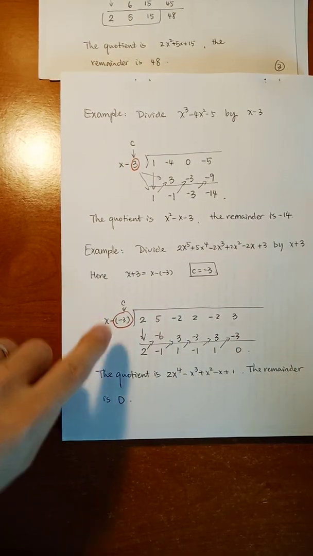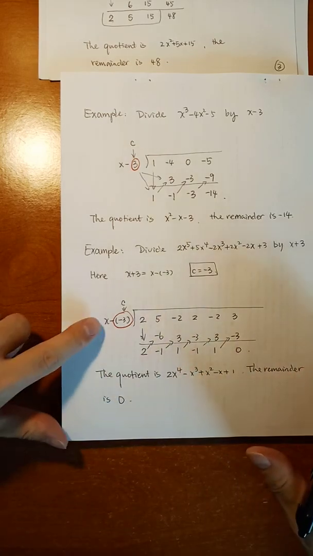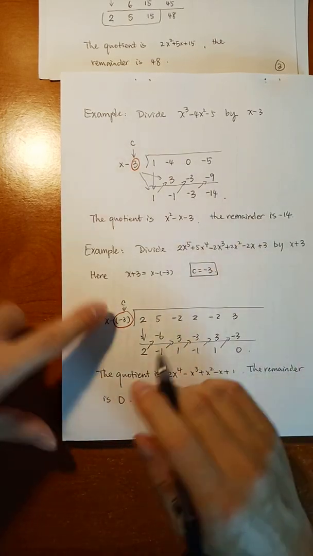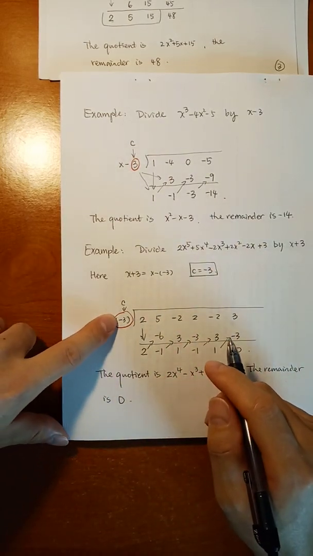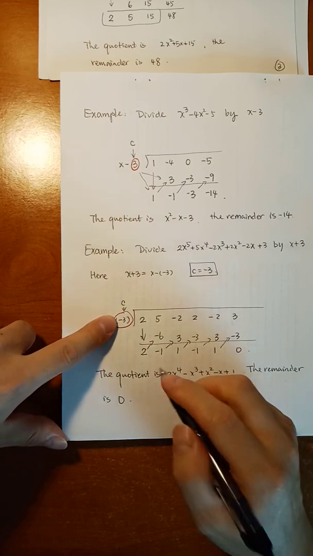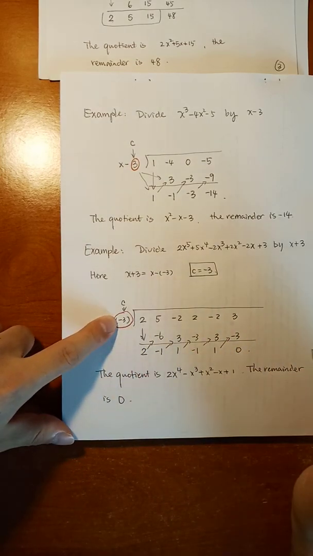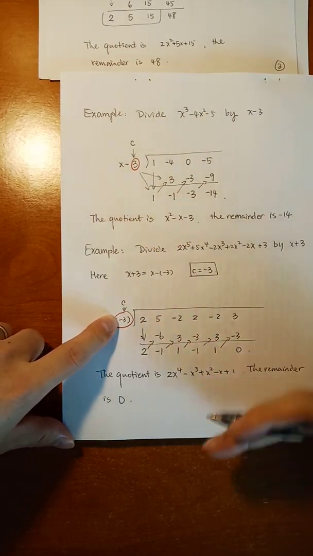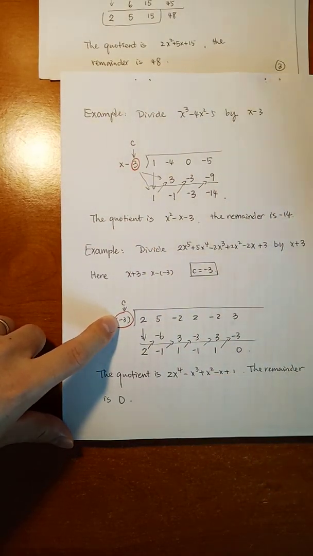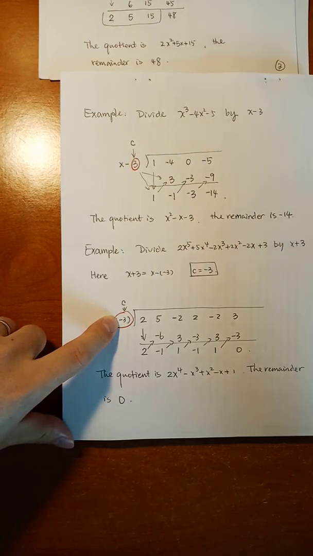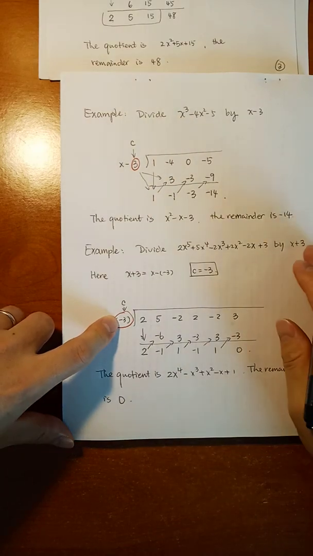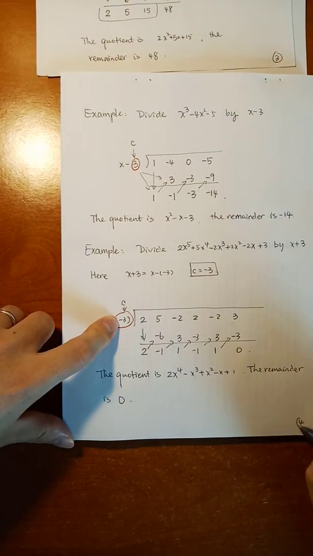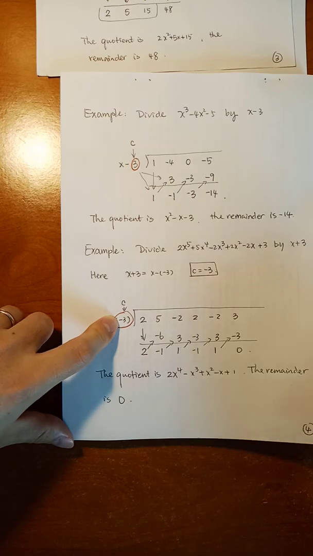And be careful about this. When you really do the synthetic division, it's better for you to just cover this x minus symbol. Then it's useless. You just use this negative 3 and do that product, and then do addition. Okay, let's do one more example about this synthetic division, and we will stop this video.